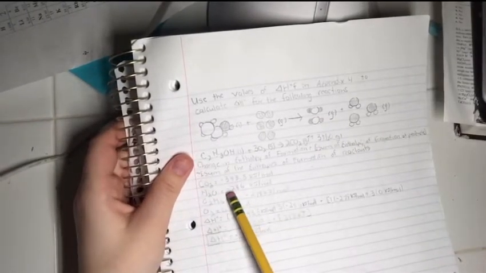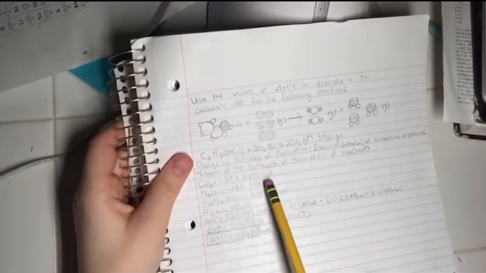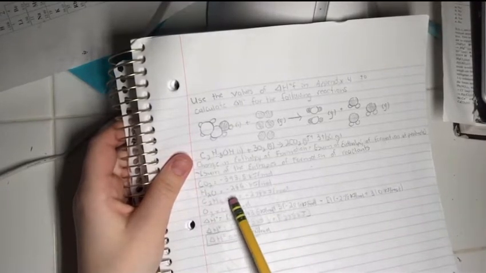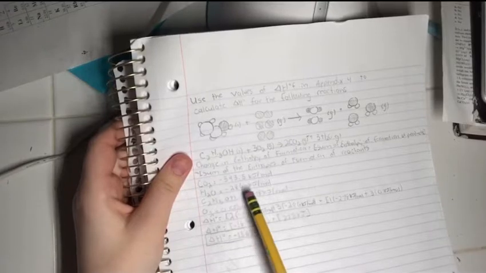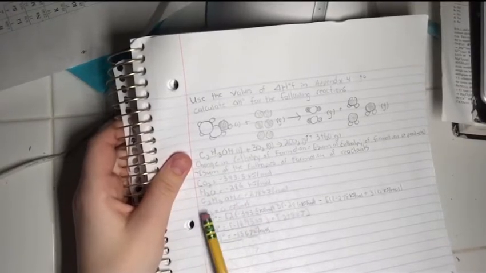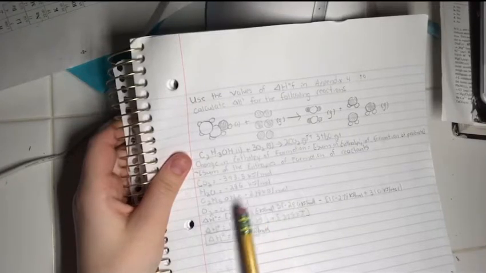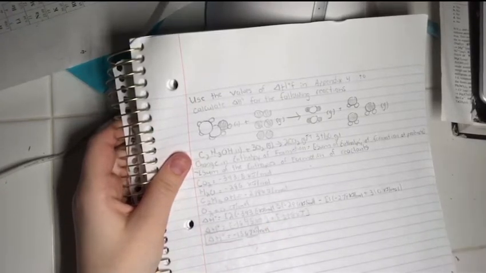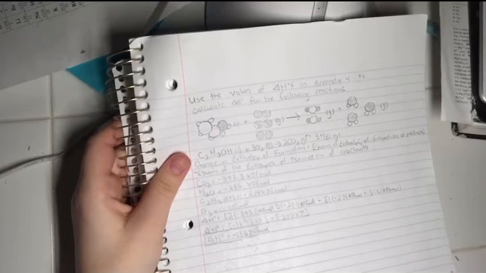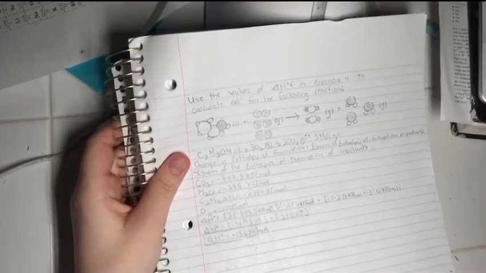CO2 equals negative 393.5 kilojoules per mole, H2O equals negative 286 kilojoules per mole, C2H5OH equals negative 278 kilojoules per mole, and O2 equals 0 kilojoules per mole because its gaseous state exists naturally and is not a chemical reaction.